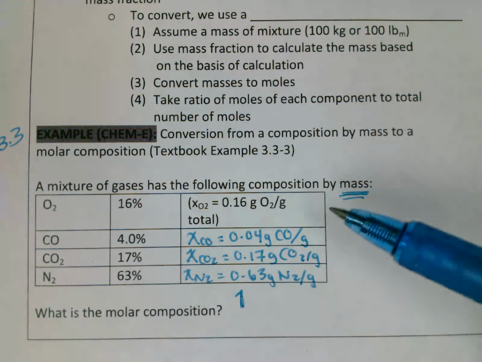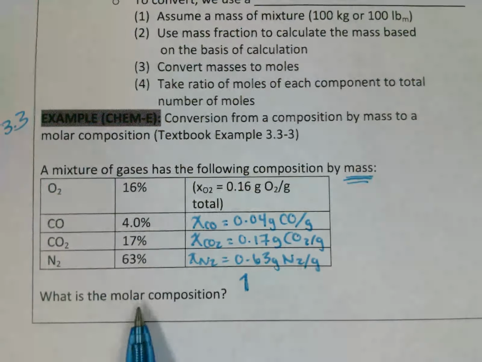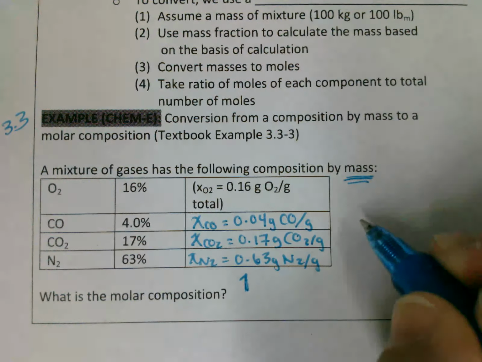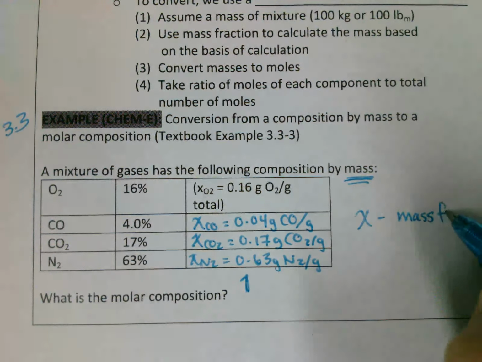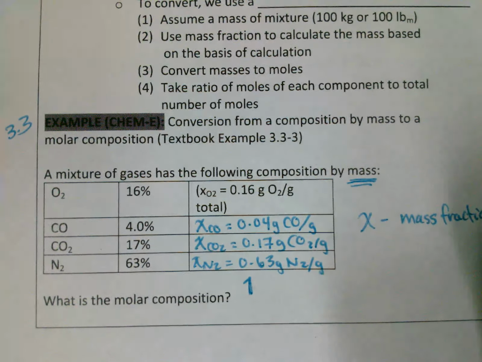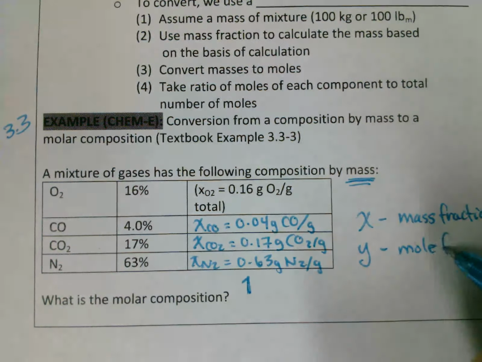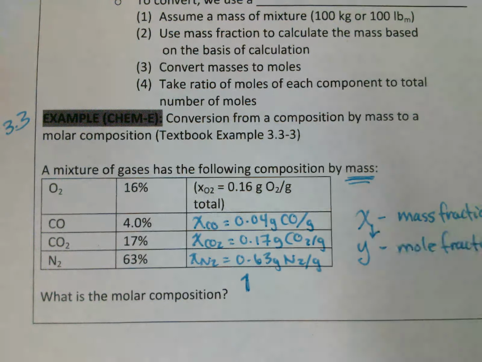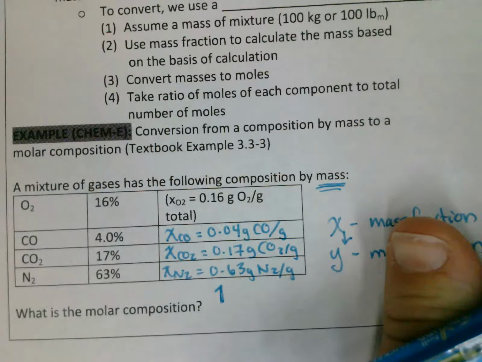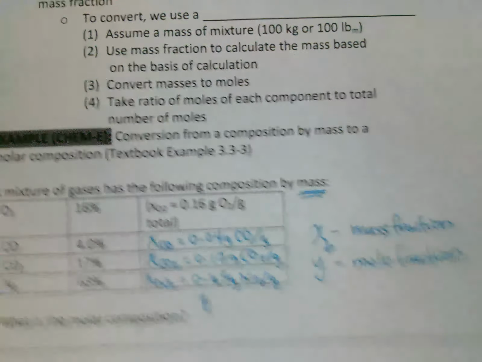So we have mass composition, but we want to go to molar composition. So if X is mass fraction, we want to go to Y, which is mole fraction here. So that's the ultimate thing we're trying to do. We're trying to go from X to Y. Sorry, we went off the page for a second there. All right, so let's talk about that.